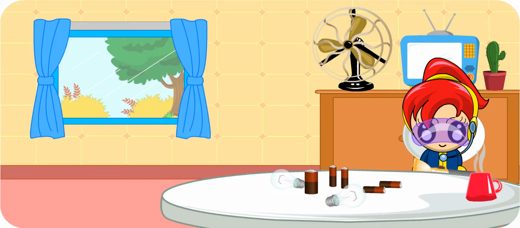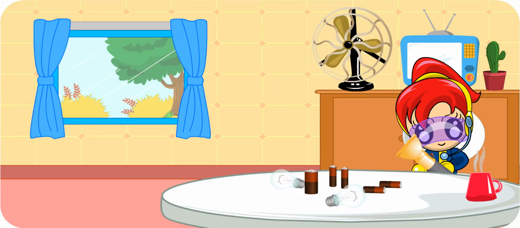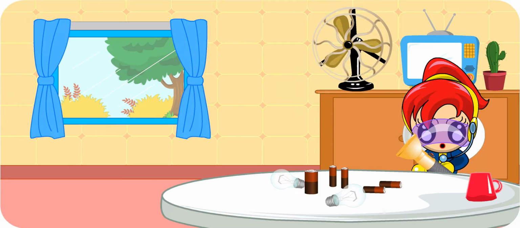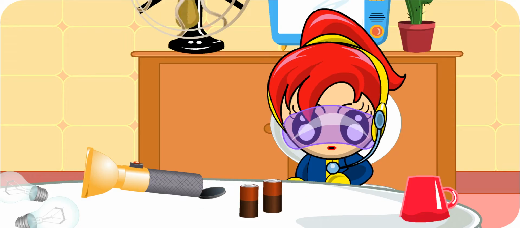Remember to bring a torchlight for tomorrow's camp, Turbo Girl. Oh yes, I've got it here with me. But it's not as bright as it used to be. I wonder why. Well, let's find out. Are these batteries new, Turbo Girl? No, teacher. They are used ones.